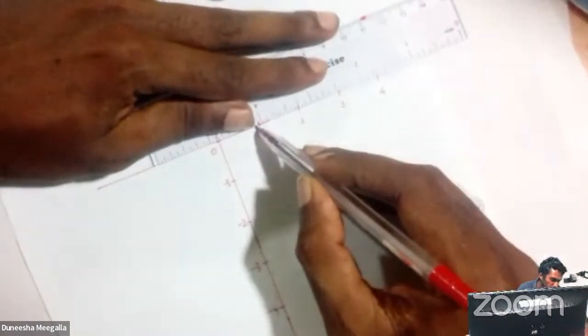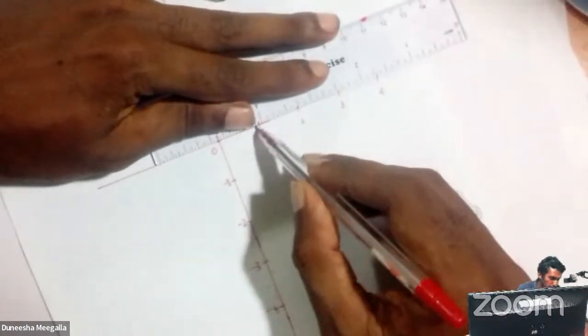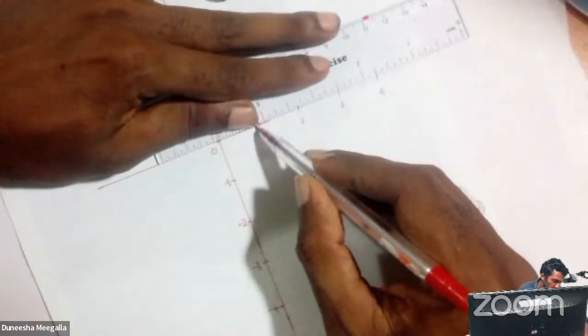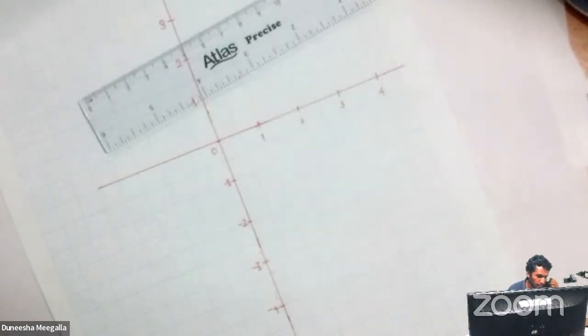It's 5. Okay. Here one is going over. Excuse me, sir. Yes. Sir, 10 units means one square, isn't it? 10 is 5, isn't it? You can get the 5.